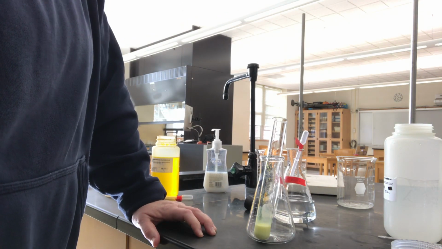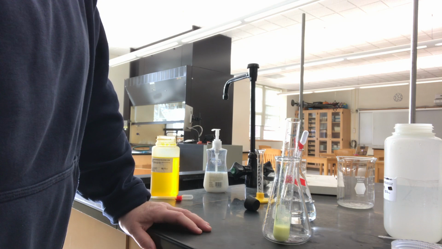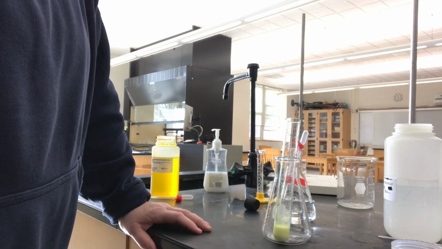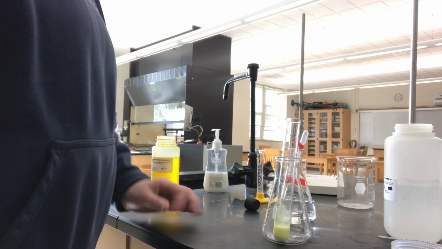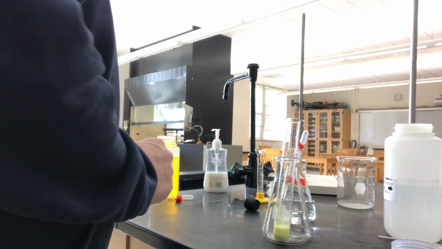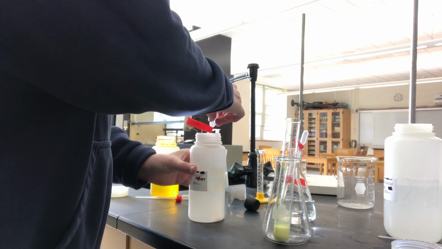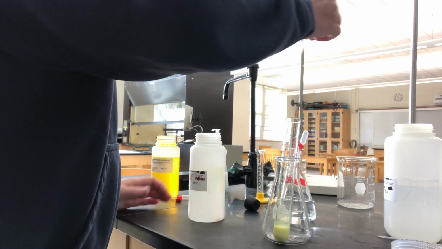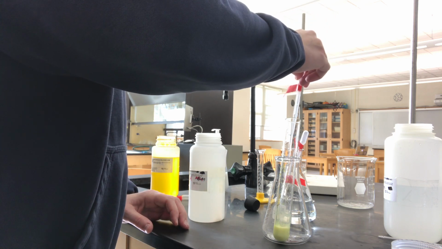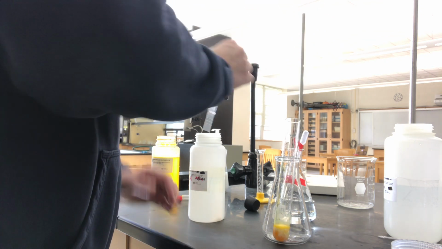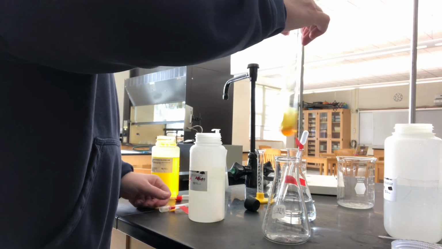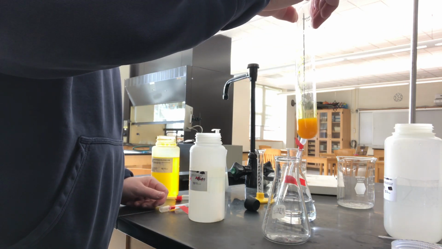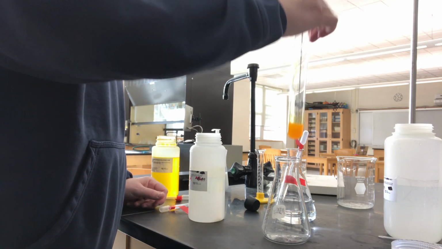So that barium chromate is in equilibrium with its ions. Okay. Now what we're going to do is add a little bit of HCl and disrupt that equilibrium. Let's see what happens. Okay, so add a little bit of hydrochloric acid, and we got orange. Okay. So it turned it from yellow to orange.